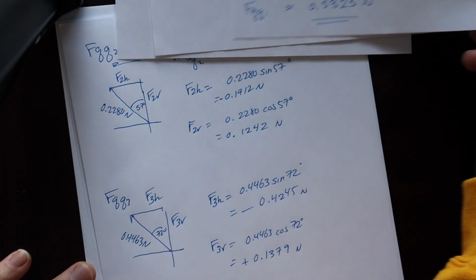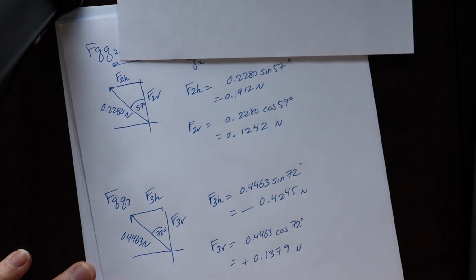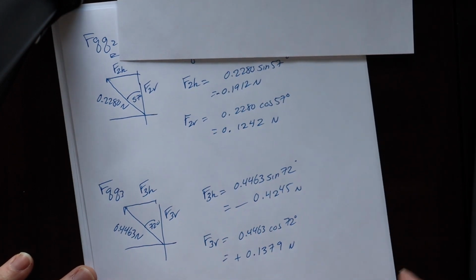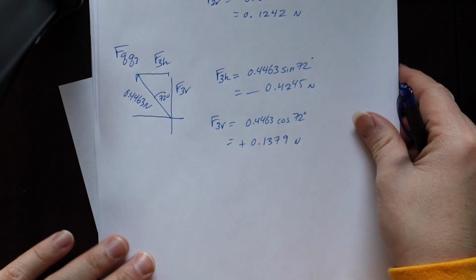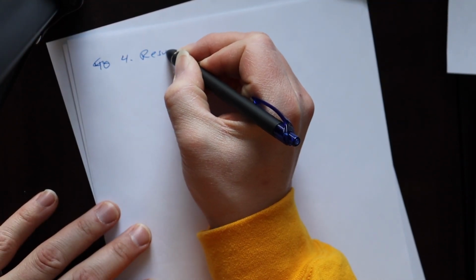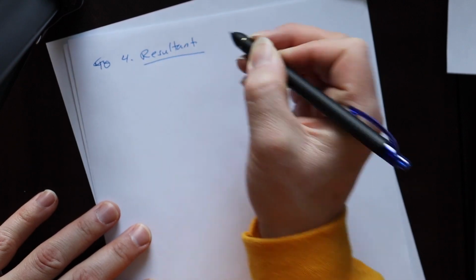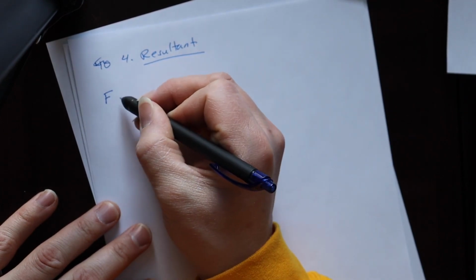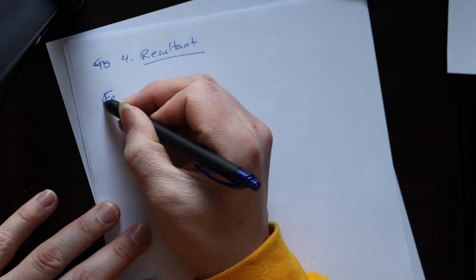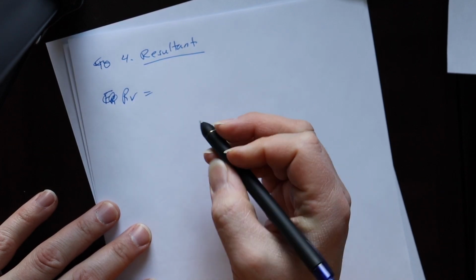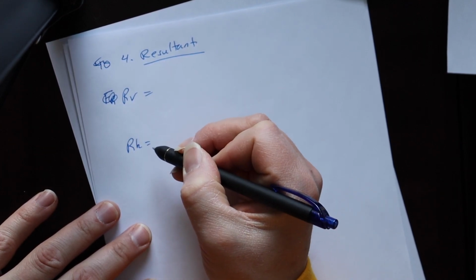Alright, so our last step here is to find the resultant. Step 4 is find the resultant. So I need to find the resultant vertical and the resultant horizontal.